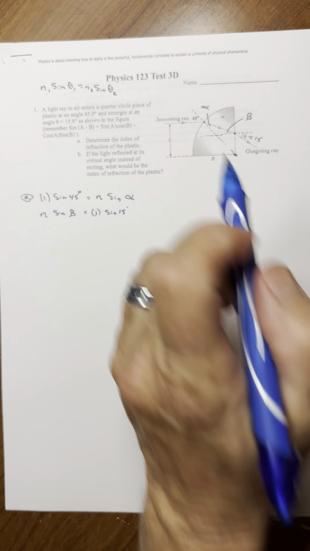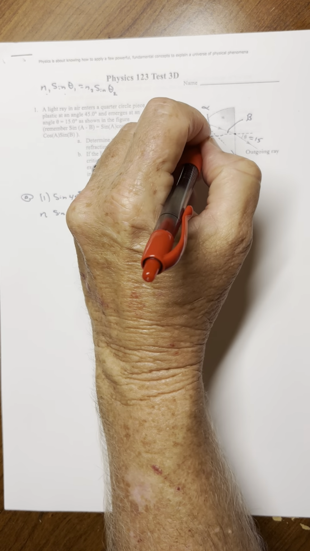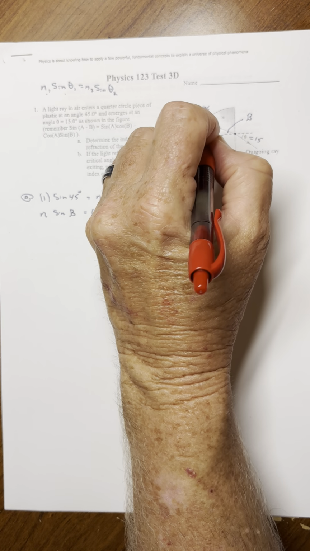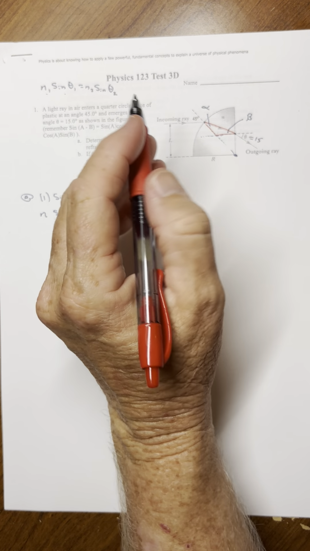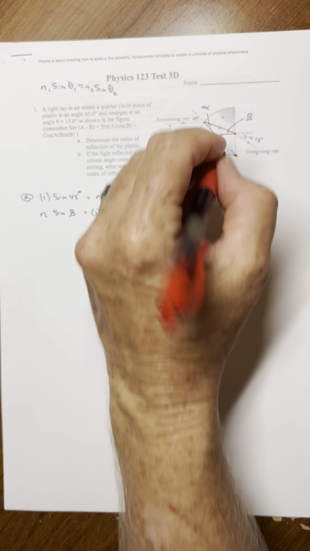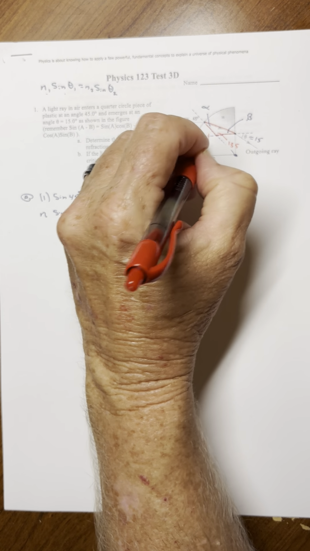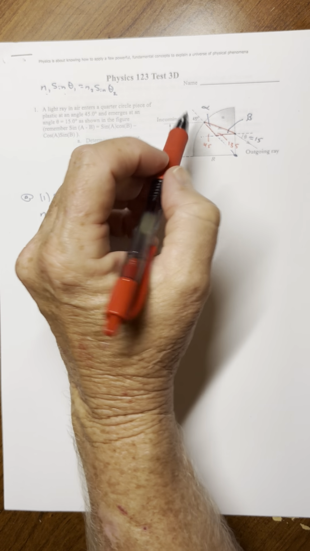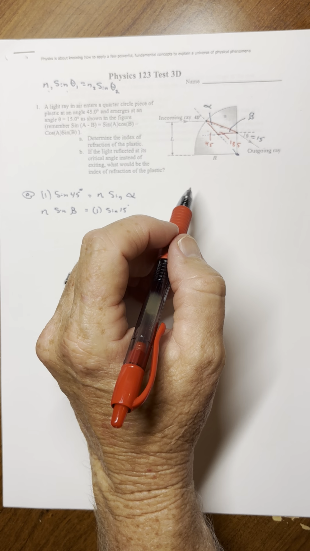And of course, looking at the geometry, you can see here that we've got a nice little triangle that has alpha and beta in it, and then this angle. And that angle has to be 135 because this angle here has to be 45, because these are corresponding angles.